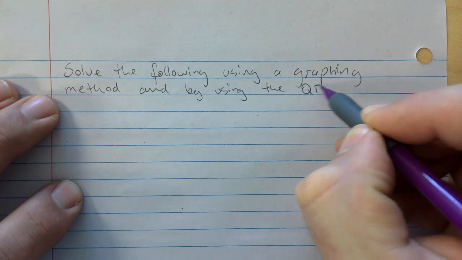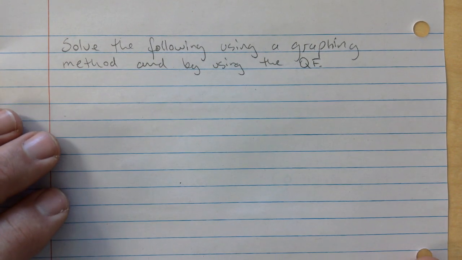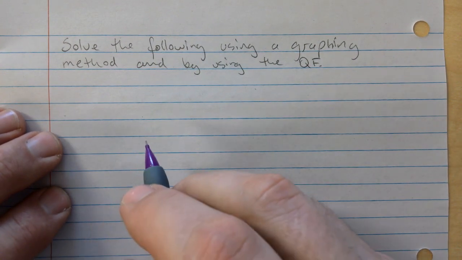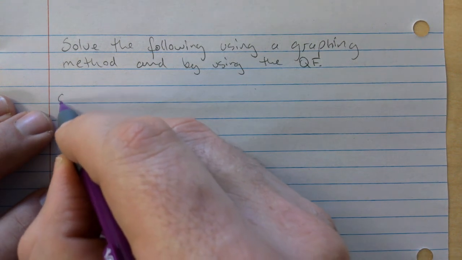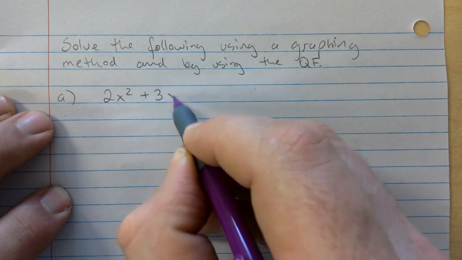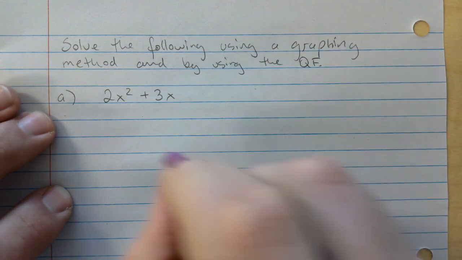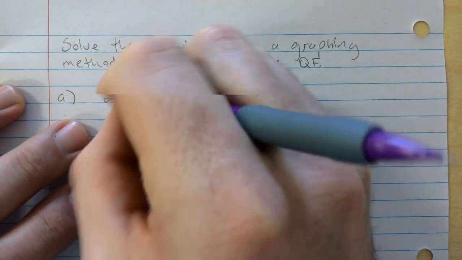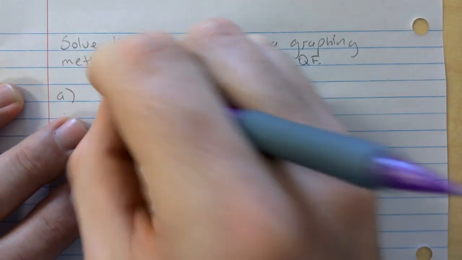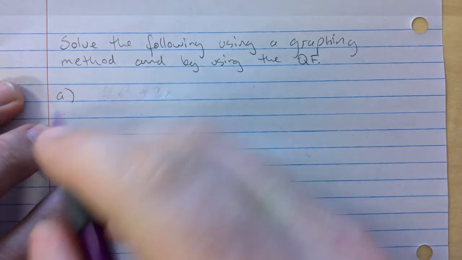Solve the following using a graphing method and by using the quadratic formula. Let me make this a little different. Sorry.